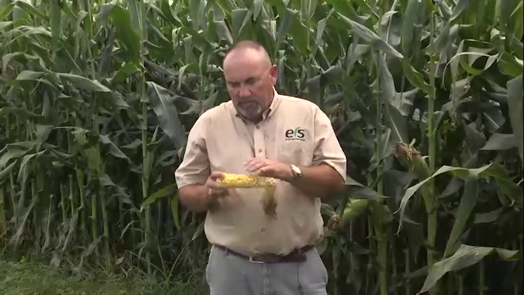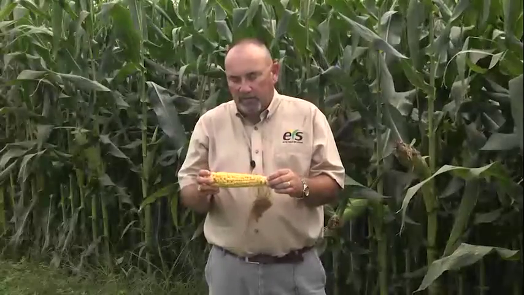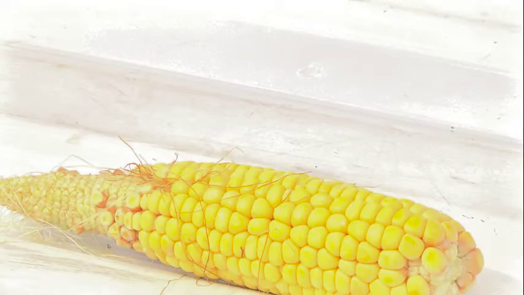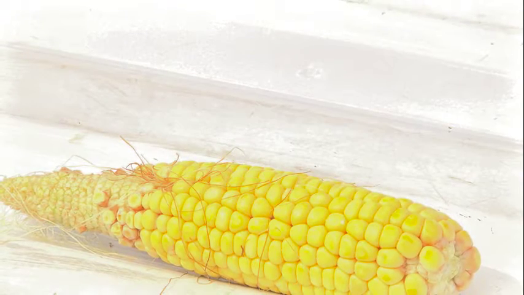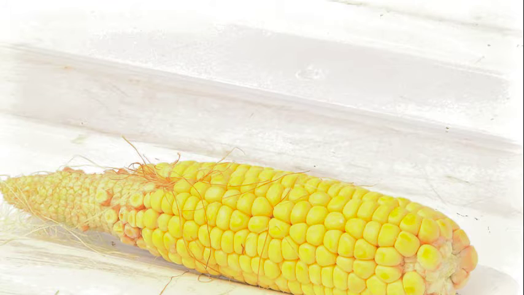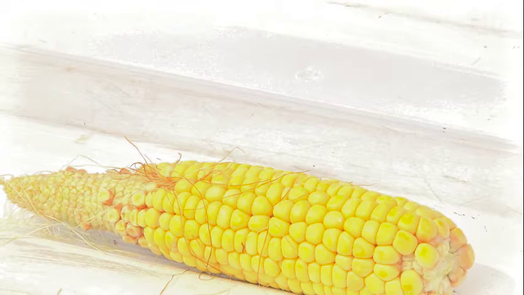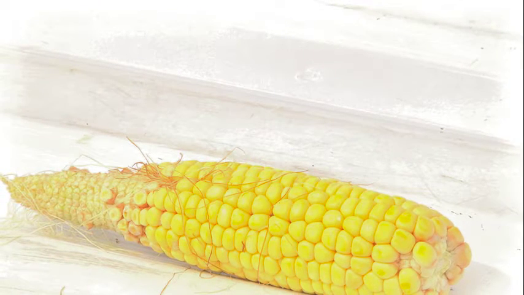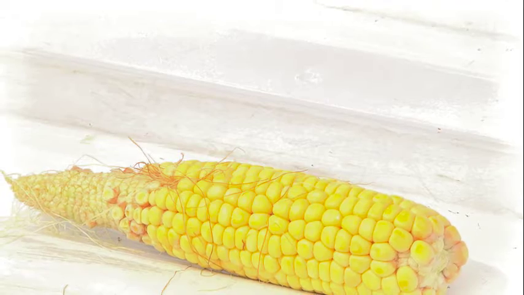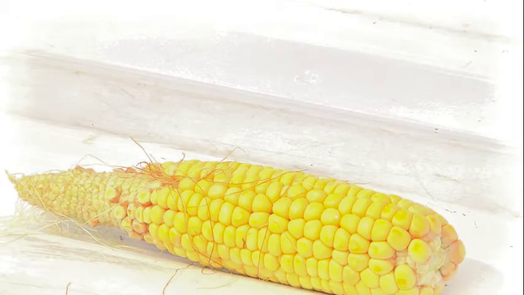And so this becomes a challenge if you were trying to yield estimate this because you really don't even have a definite number of rows anywhere and you don't have a definite number of kernels long. And so in order to estimate this yield, you almost have to try to count all the kernels on this ear. Another thing we're seeing some of this year is some people might think this is kind of tipped back, but this is actually what happened to this ear as I pulled it off of the stalk and got ready to peel the husk back.